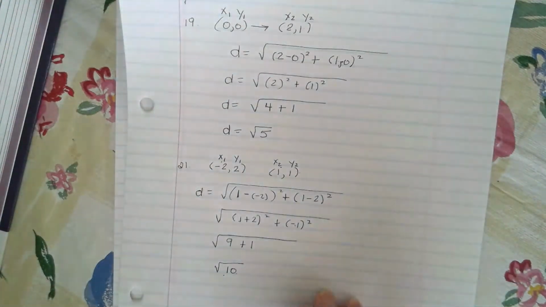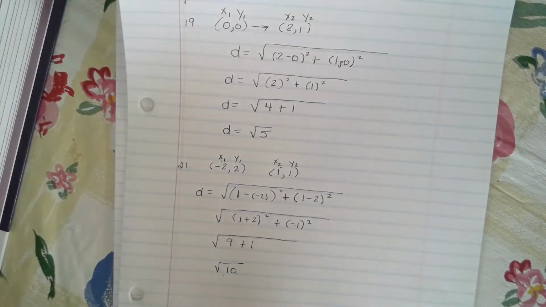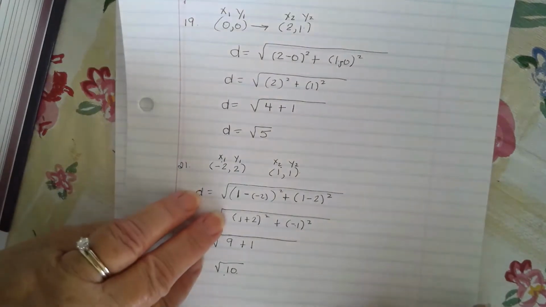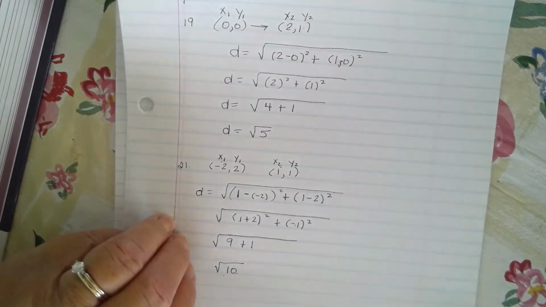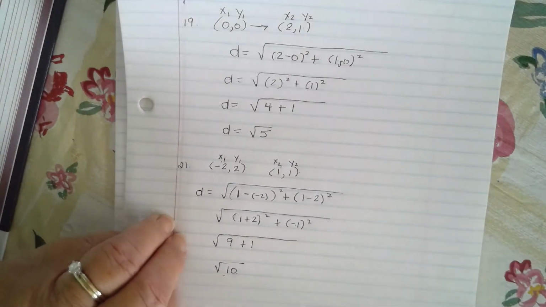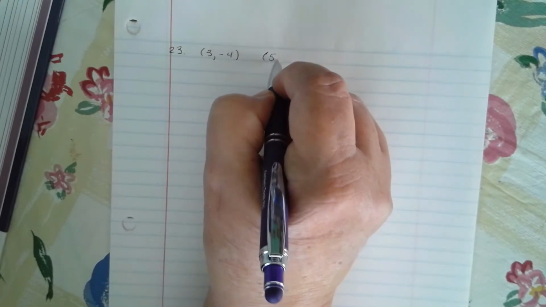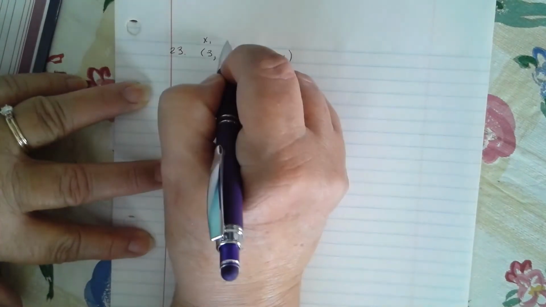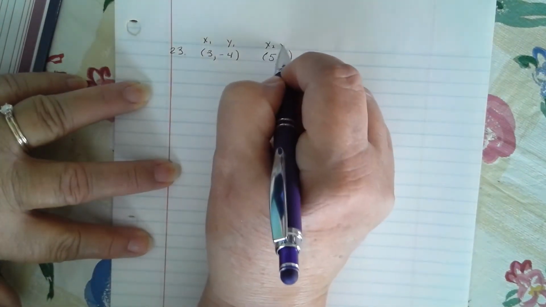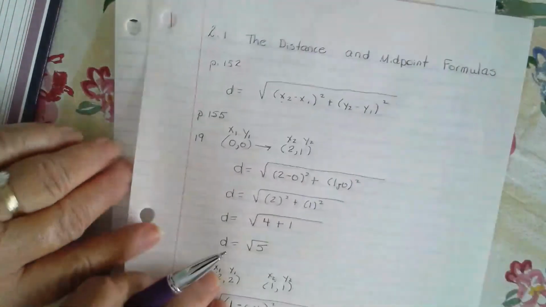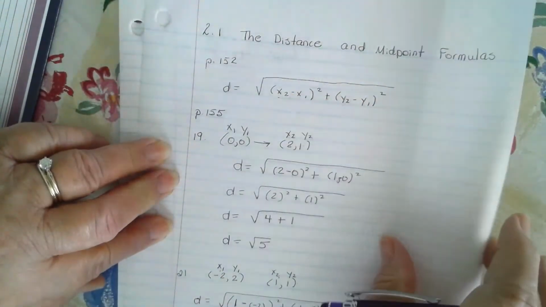Now, these two had a graph to go with them. It's not necessary to have a graph. It's helpful to just kind of have a visualization, but it's not absolutely necessary to see the graph. For example, in problem number 23, they just give us 2 points, and we're supposed to find the distance between them. So we'll call this x1, y1 and x2, y2. And we're just going to put the numbers into that same formula that we made reference to.